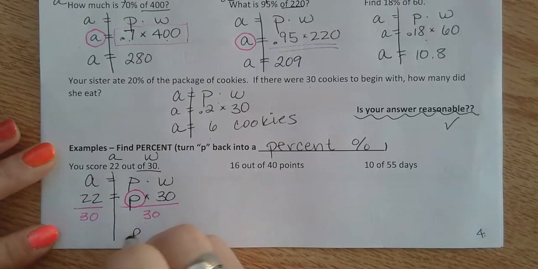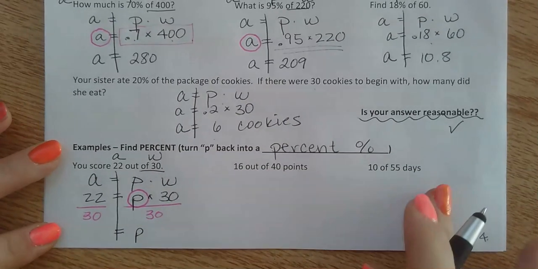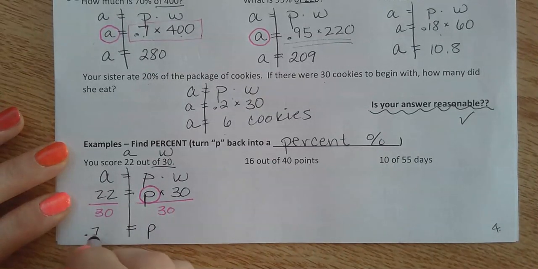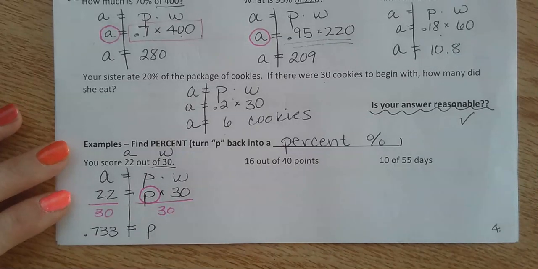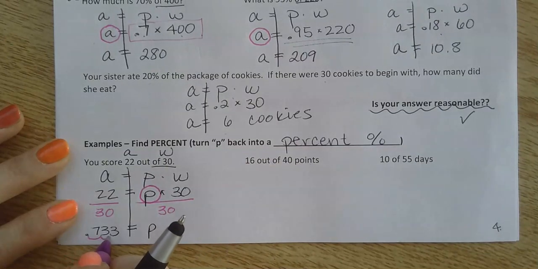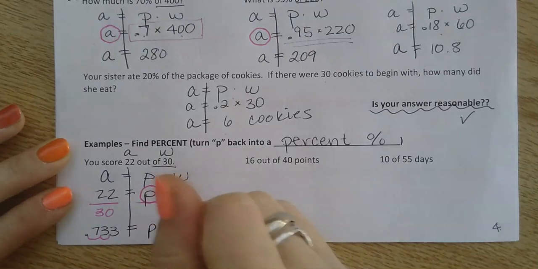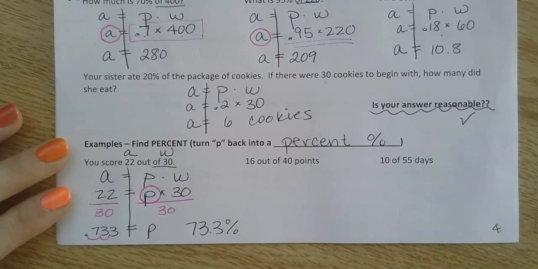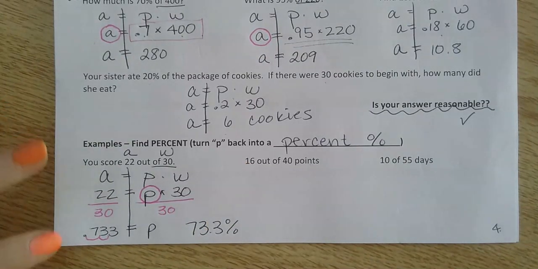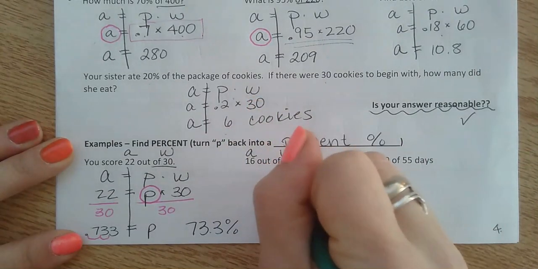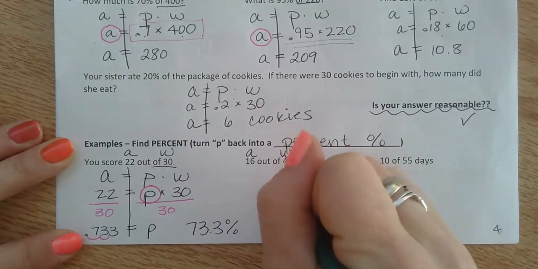So now I'm typing in 22 divided by 30 in my calculator. And I got 0.733. Now, if you leave that as your final answer, you would get it wrong. You need to turn this back into a percent. So move the decimal place back over 2, and I get 73.3 with a percent sign. Okay, let's try another one. 16 out of 40. Part, whole, write down A equals P times W, draw the line.